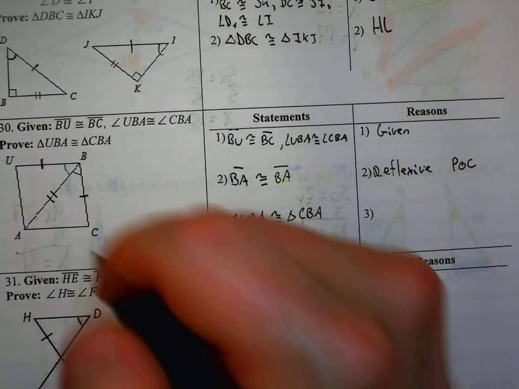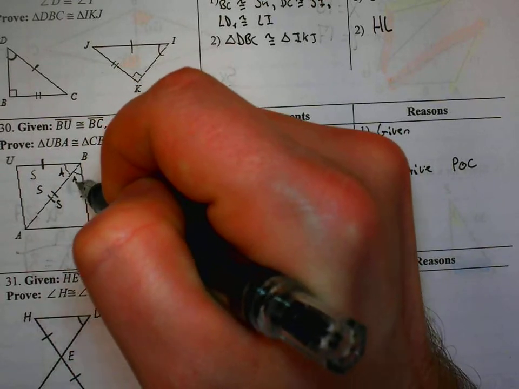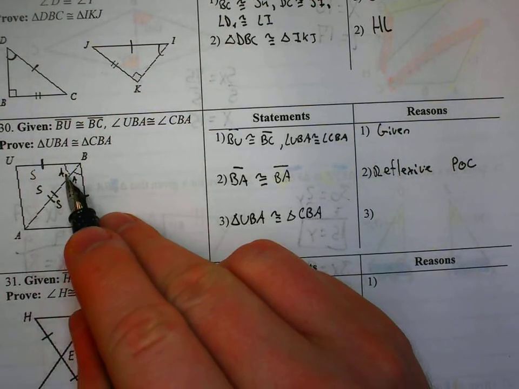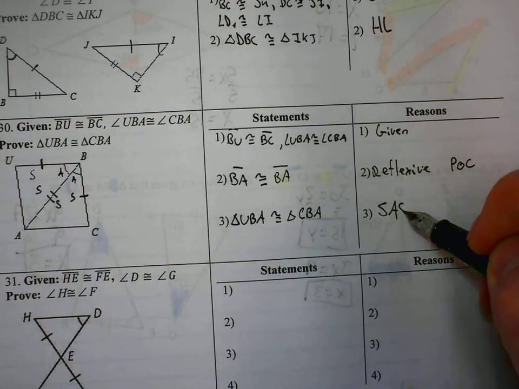Finally, looking at our triangles, in this one I have SAS, and in the second one I also have SAS. The angle needs to be sandwiched between the sides, which it is. So my triangle congruence would be side, angle, side.